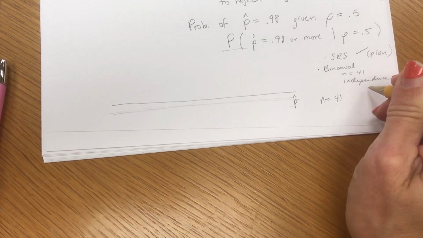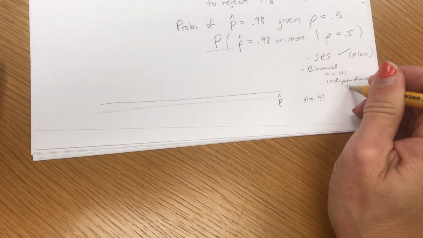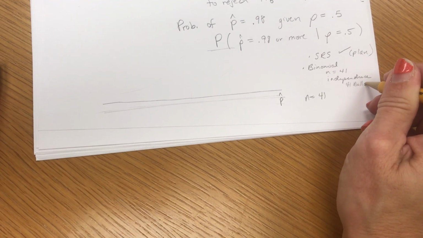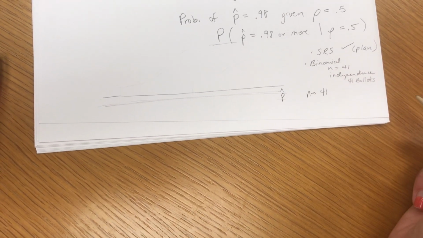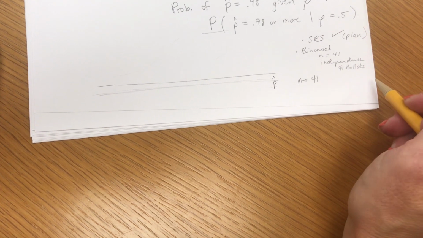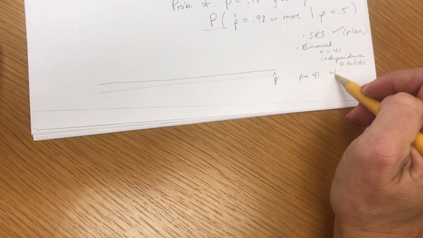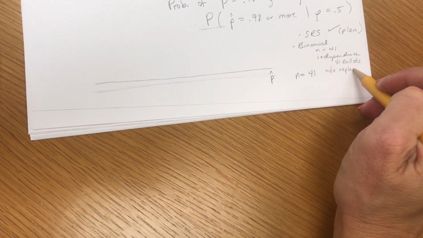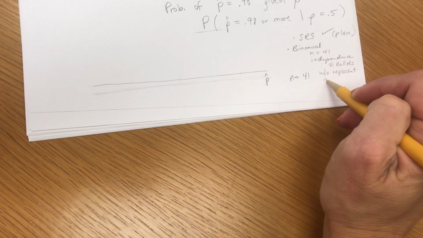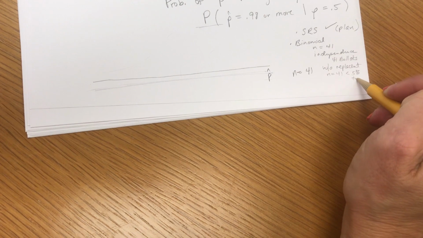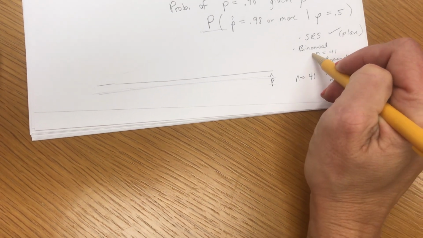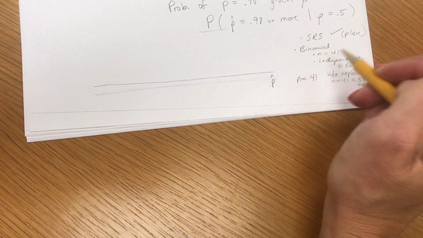This is getting small. I took 41 ballots out of a sea of ballots, so that I really couldn't tell, even though I wasn't replacing the ballots, putting them back in there to look at them again. So without replacement, I kept the size N of 41 far less than 5% of the total number. So I've got a fixed number of trials, I have my independents.